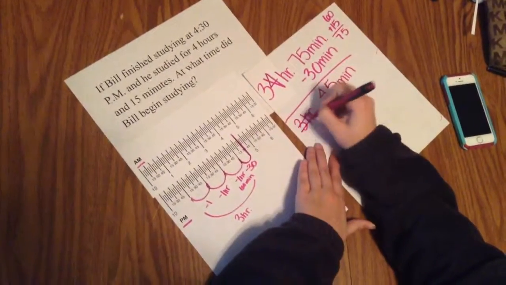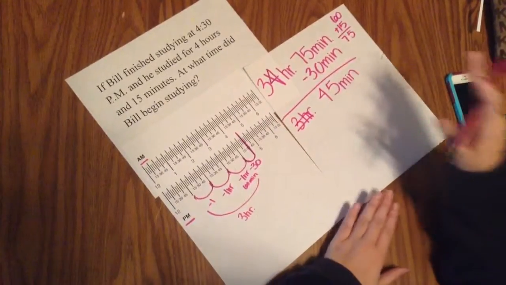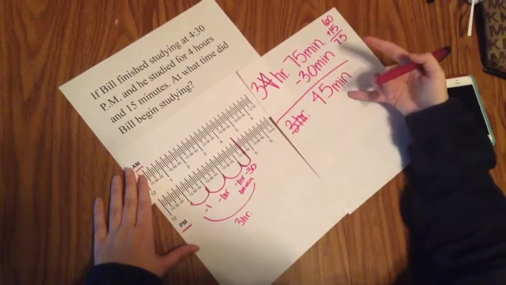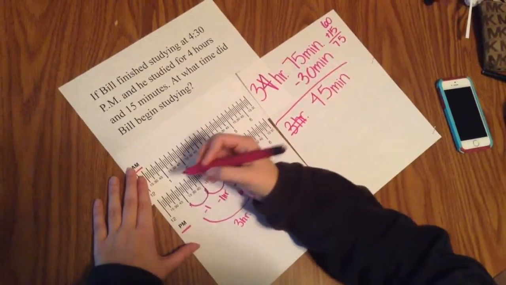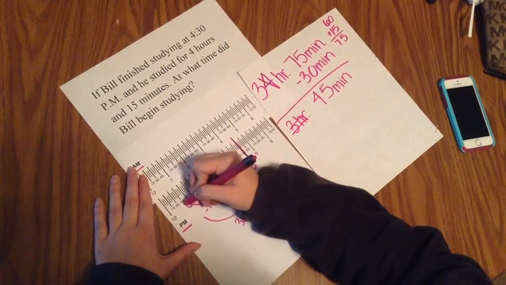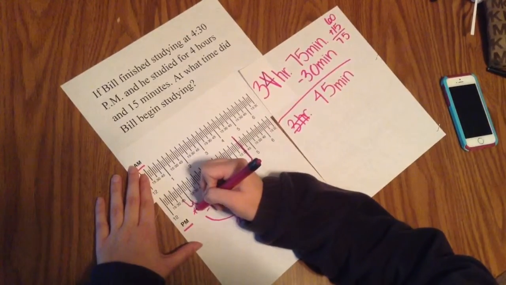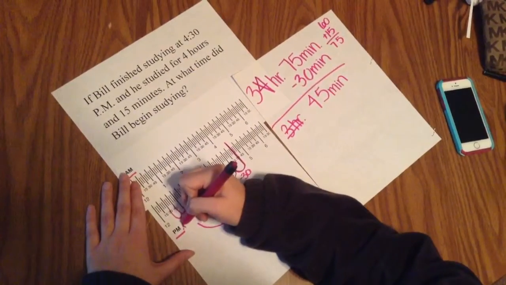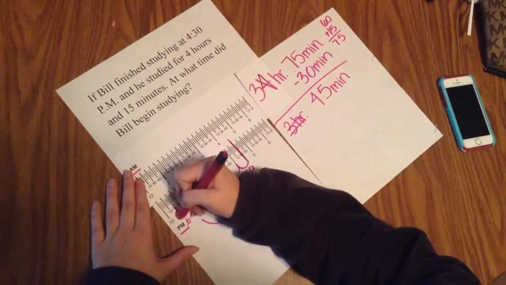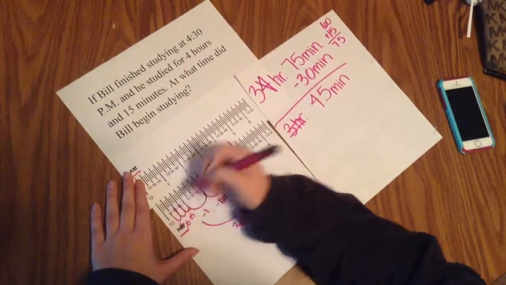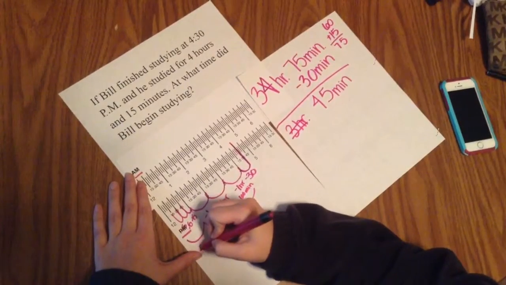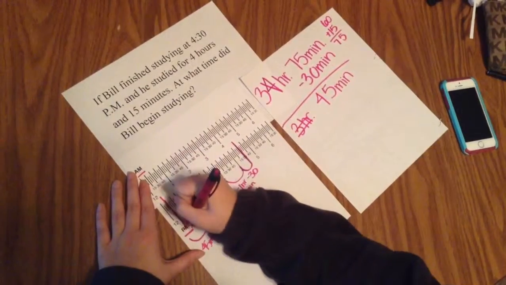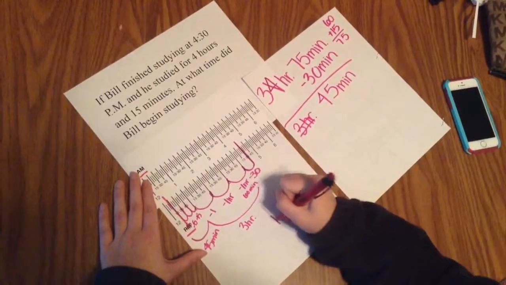So we used that. However, we still have 45 minutes left. So what we could do is skip count by 15s to subtract the 45 minutes. So 1 would go to 12:45, and that's subtracting 15 minutes. And then 12:45 to 12:30 would be subtracting another 15 minutes. And then 12:30 to 12:15 is subtracting that last 15 minutes. And that gives us our 45 minutes. So our final time would be 12:15 p.m.